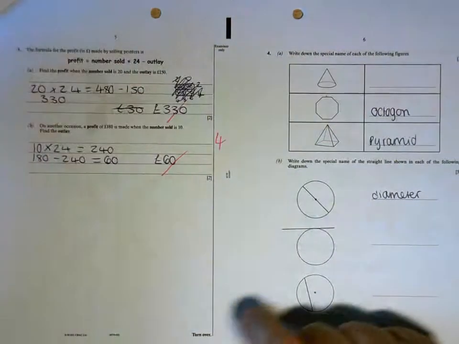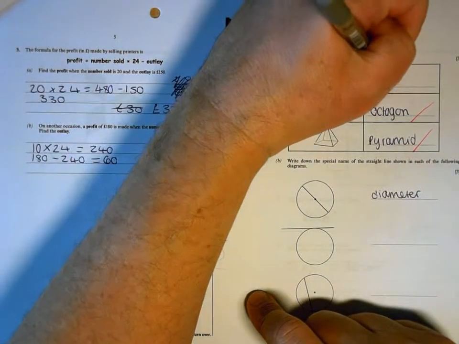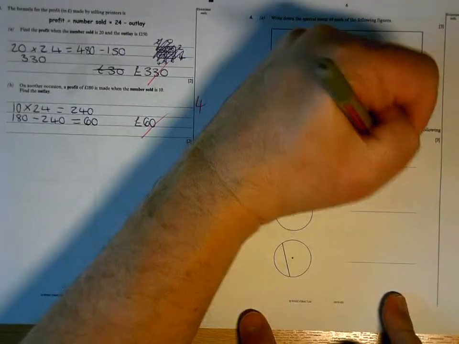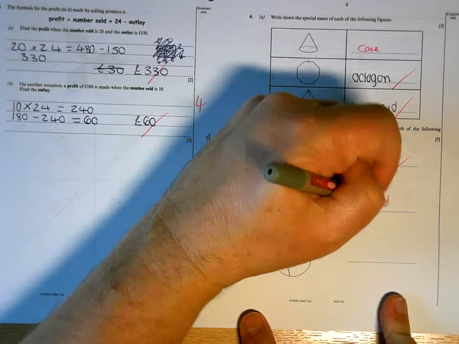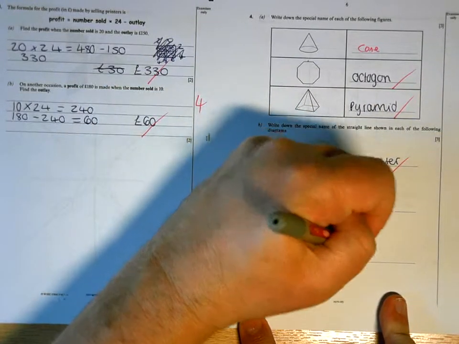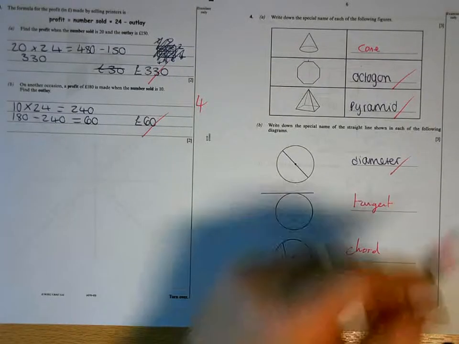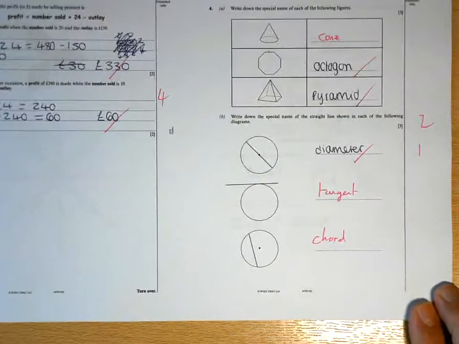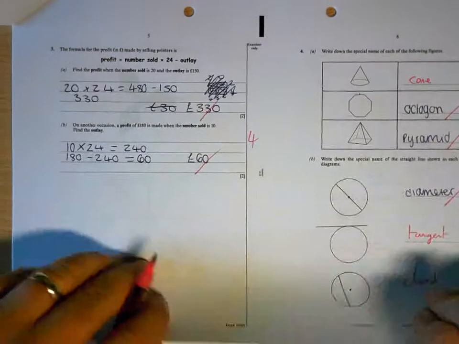That's good. Octagon and pyramid are correct. That's a cone. Take a look at it, it's just an upside down ice cream cone. Diameter is correct. That's known as a tangent, and that's known as a chord, and those are circle terms that you need to know. So 2 there, 1 there, 7 for the page.